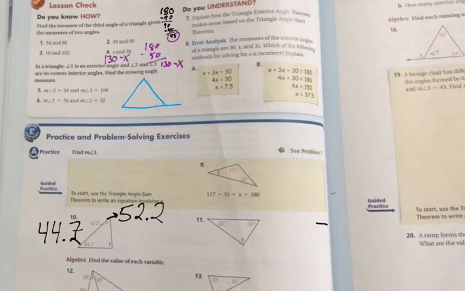All right, you guys got that figure there? See it? It's telling you that angle 1 is an exterior angle. 2 and 3 are remote interior angles. So number 6, it says angle 1 is 70.